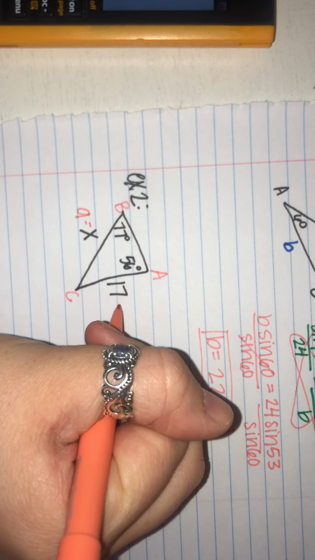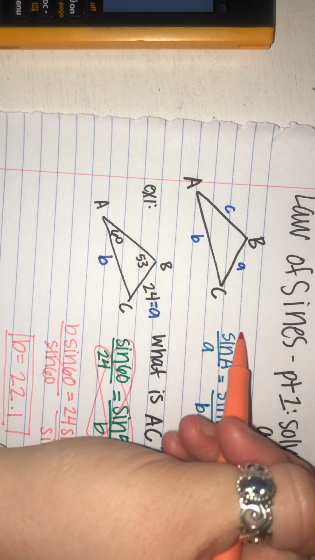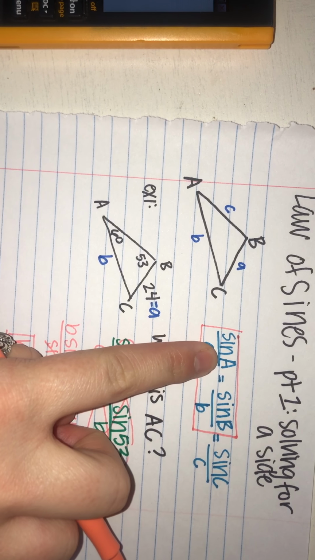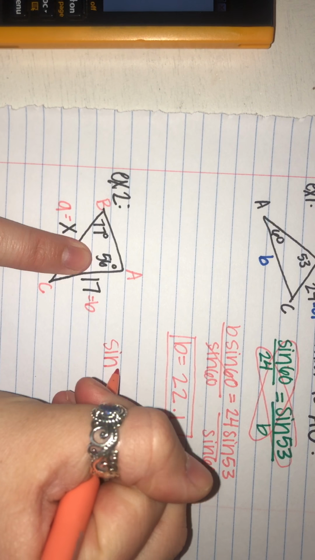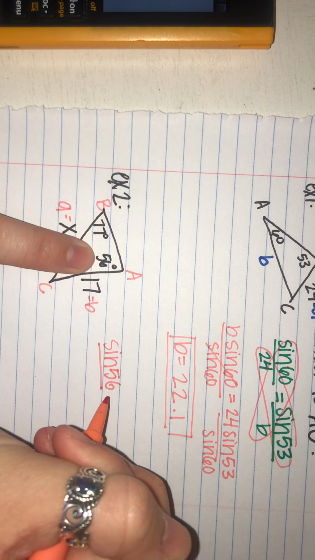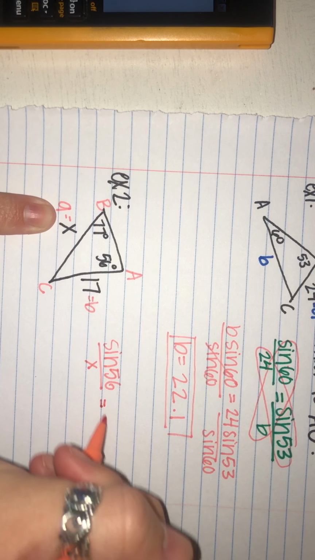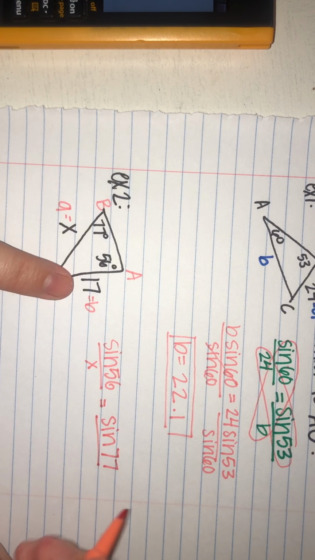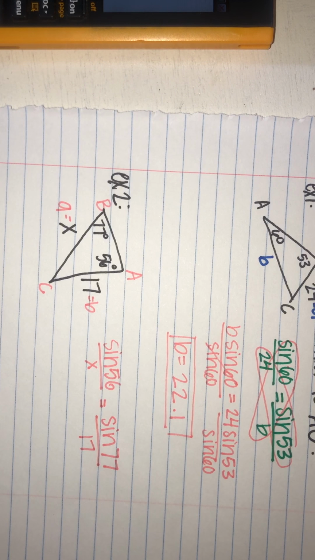The side opposite angle B, we're going to label b. And so what we're using is this proportion right here. So sine of angle A over the side opposite angle A equals the sine of angle B over the side opposite of that angle.